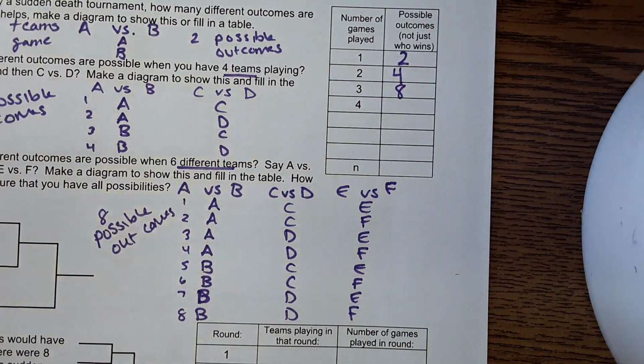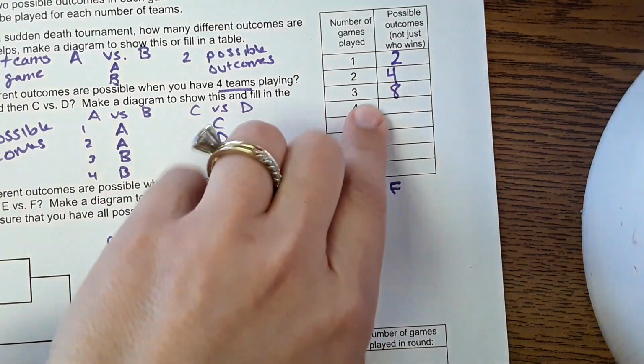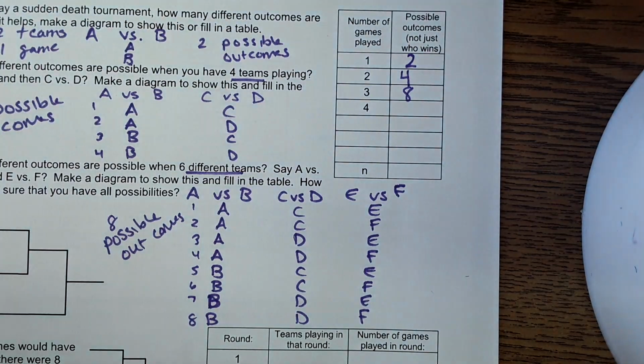Is anybody seeing a pattern yet? Exponential increase. It doubles. Yeah. But 3 doesn't double. Yeah, like it times 2. You're getting there with the times 2.